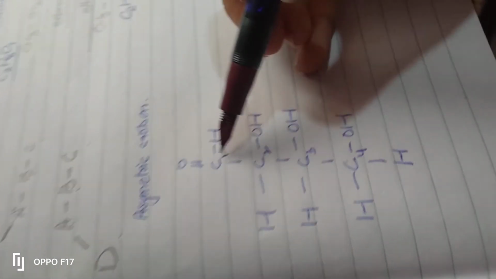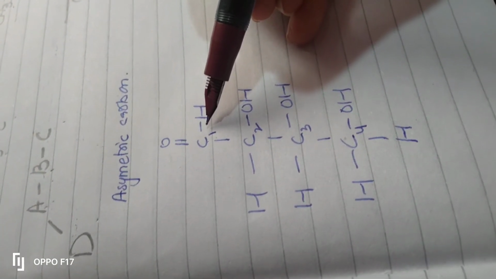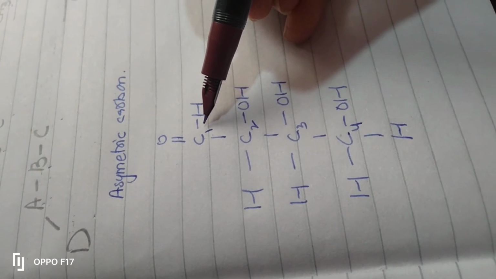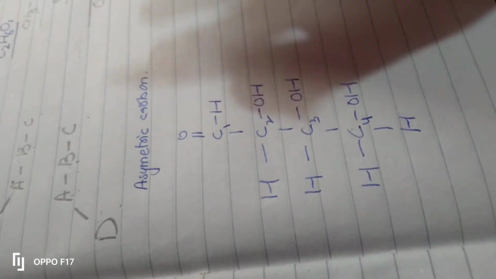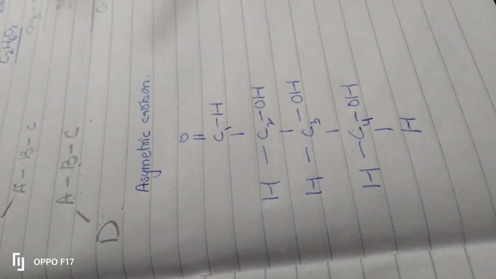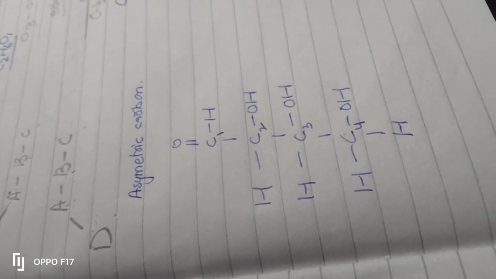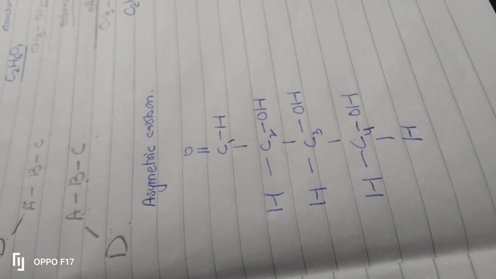This is carbon 1. I can't name this because it is just an example. There are different names depending upon the position of carbon, and we will talk about this later in this video.